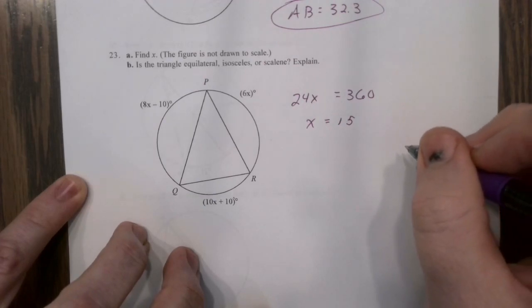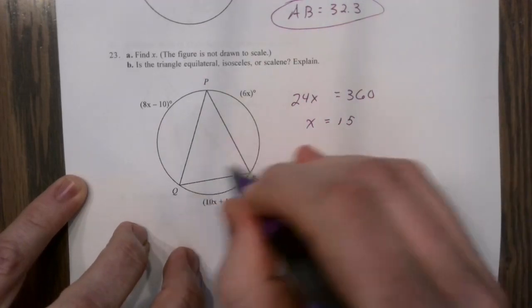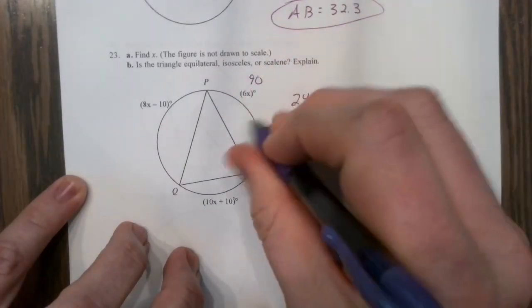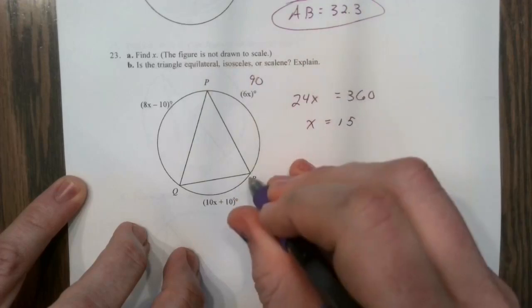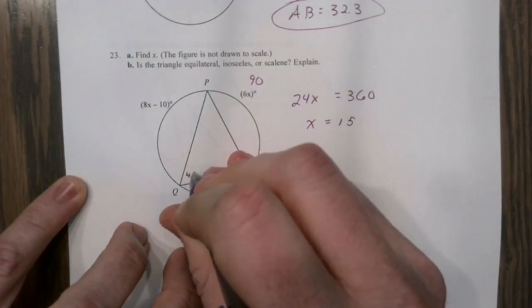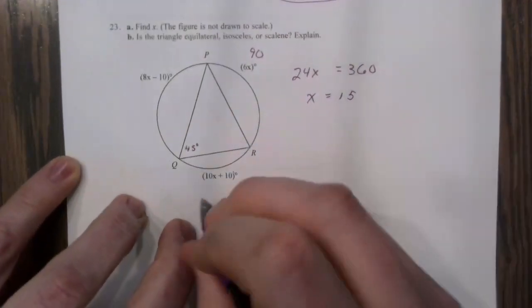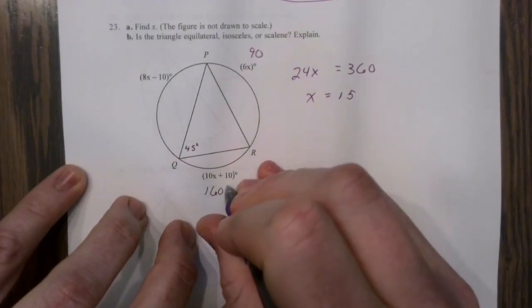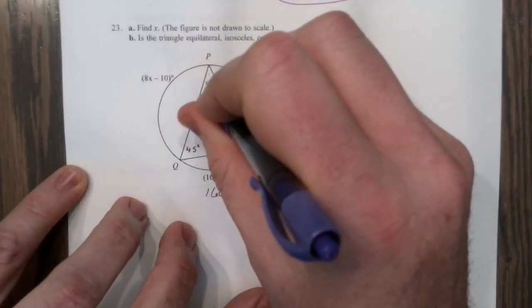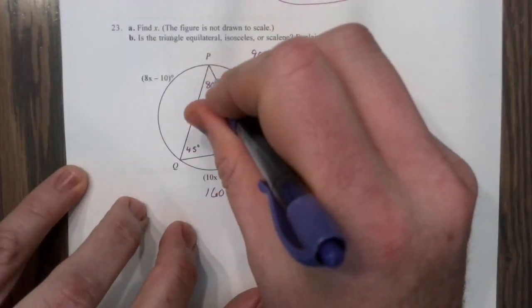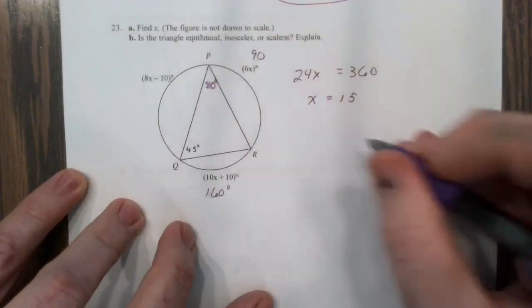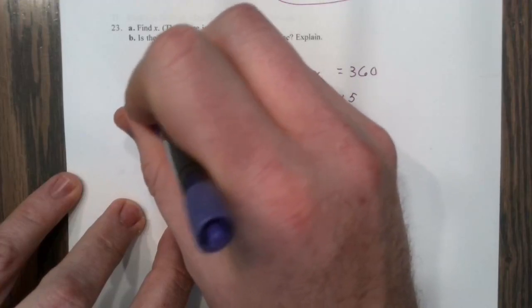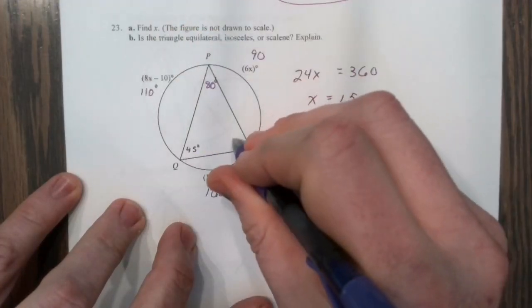Now I actually have to plug that back in to see what type of triangle this is, right? So here I'm going to do 6x times 15 is 90, and because angle Q opens up to this arc PR, I know that half of that is going to be 45 degrees. Here 10x plus 10, that's going to be 150 plus 10, that's 160 degrees. So if I cut that in half, I know that this angle is 80 degrees. And then finally for the last one, 8 times 15 is 120, minus 10 is 110, and if I cut that in half, I get 55 degrees.